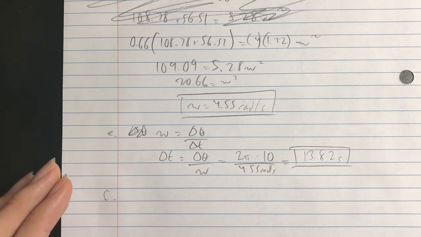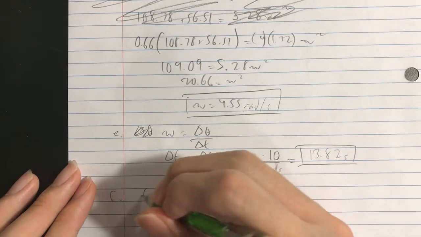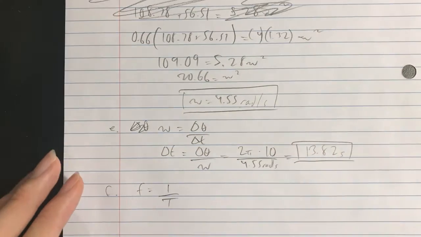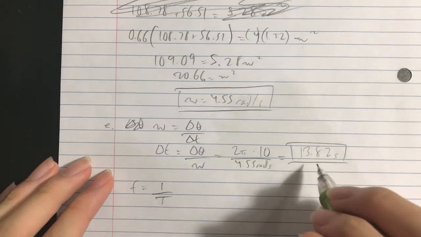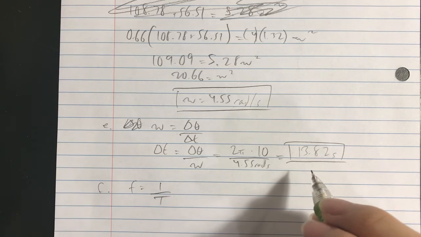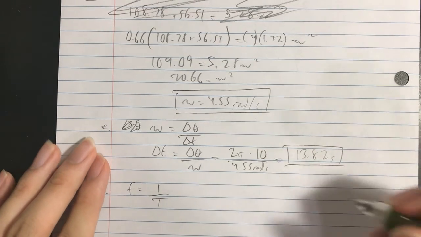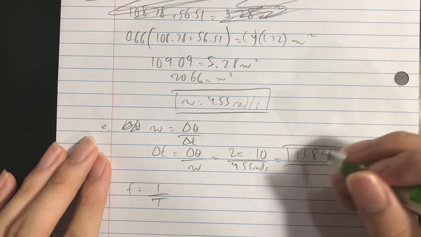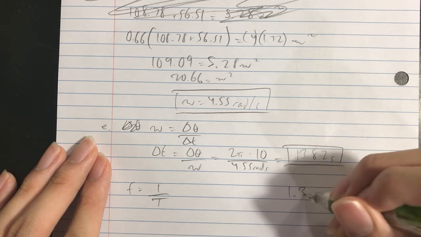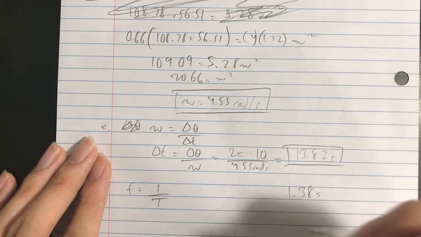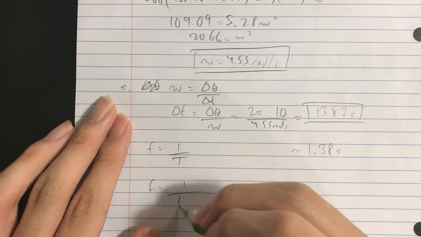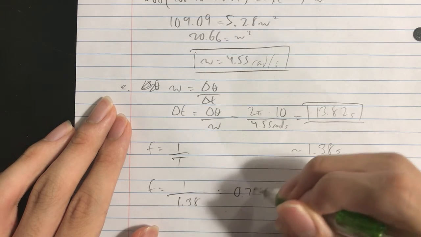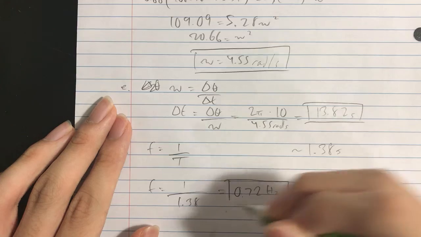Okay, part F, final part. Calculate the frequency of the object. So frequency equals 1 over T, T being the period or the amount of time it takes to complete one revolution. So since this is 10 revolutions at a constant velocity, to find one revolution, we just divide this 13.82 by 10 and we get 1.38 around there. So frequency will be equal to 1 over 1.38, which will give us 0.72 hertz. And that is it.